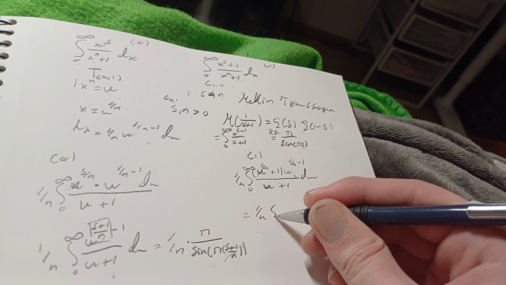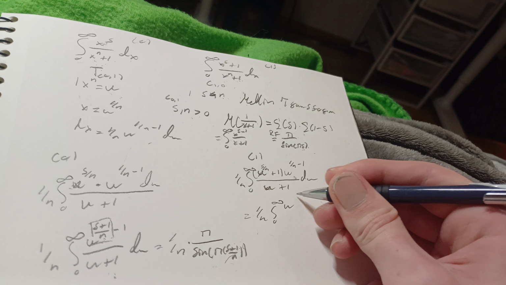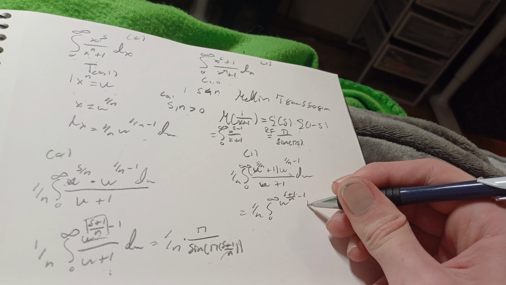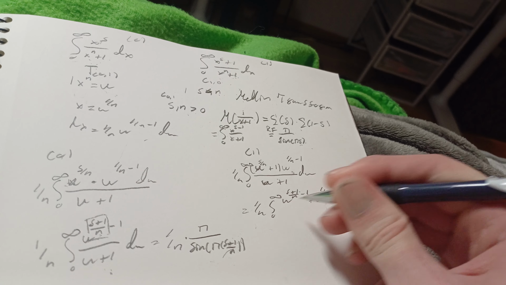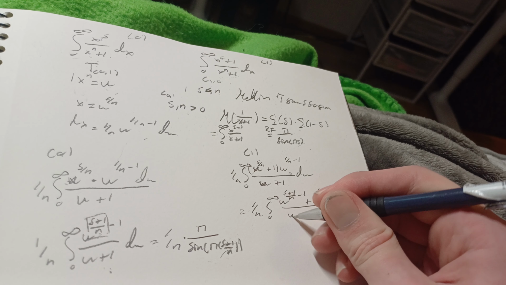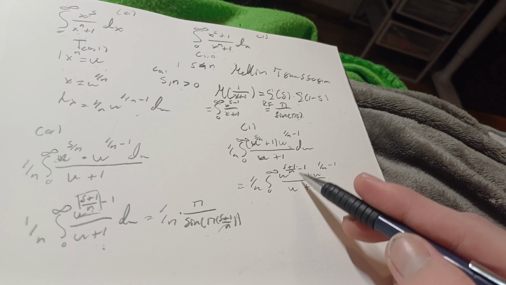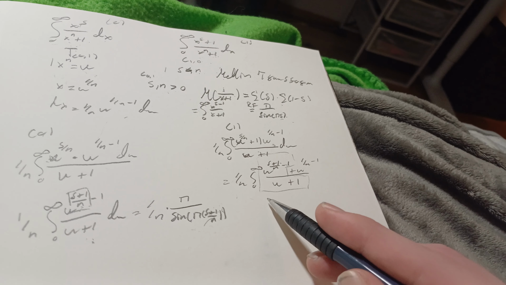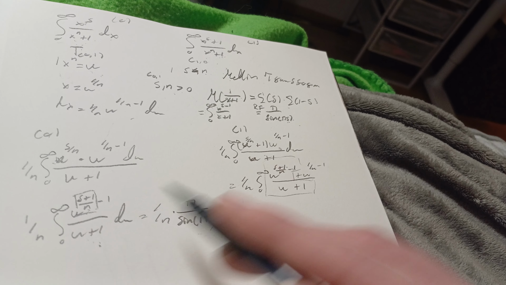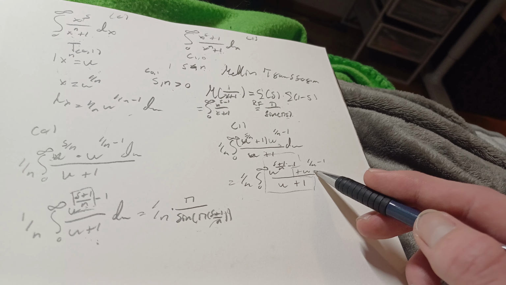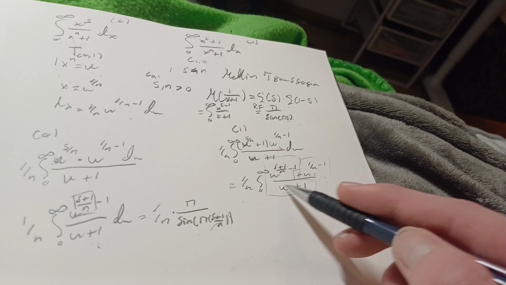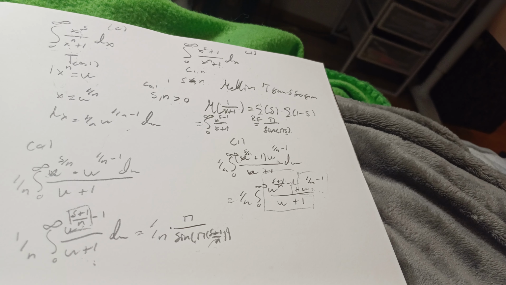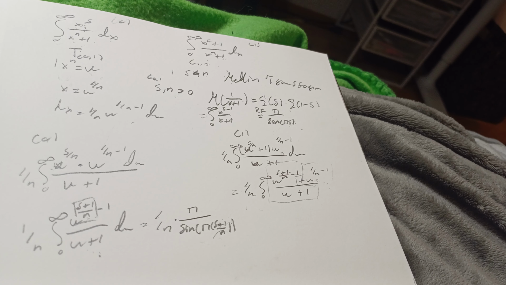And we'll get 1 over n, integral from 0 to infinity of u to the power of s plus 1 over n minus 1 plus u to the power of 1 over n minus 1 over u plus 1. And we'll notice that if we just took this part, it is the same integral that we calculated here. And this other part is as if we didn't have the u to the s in the top.